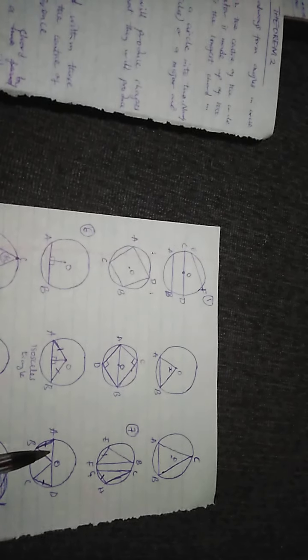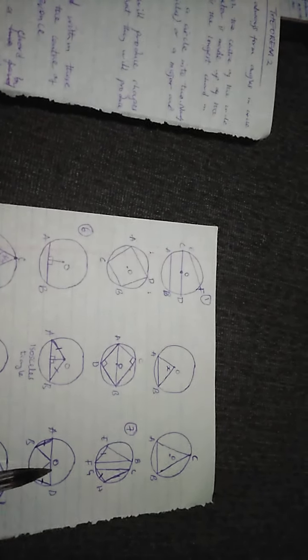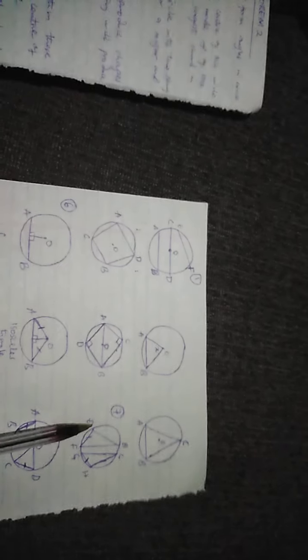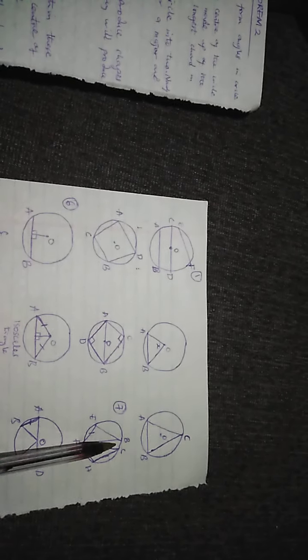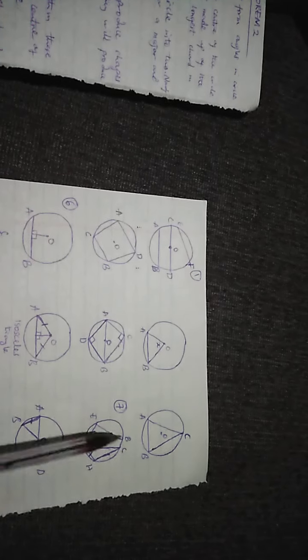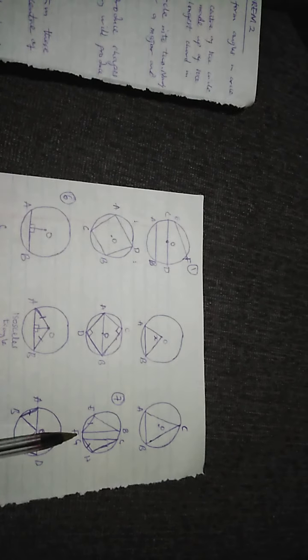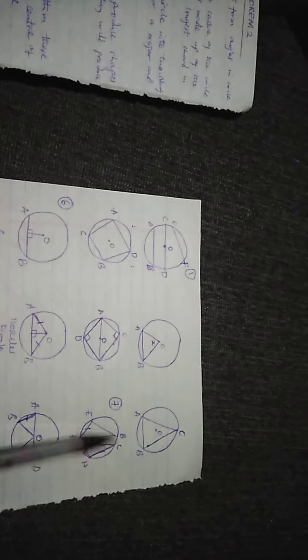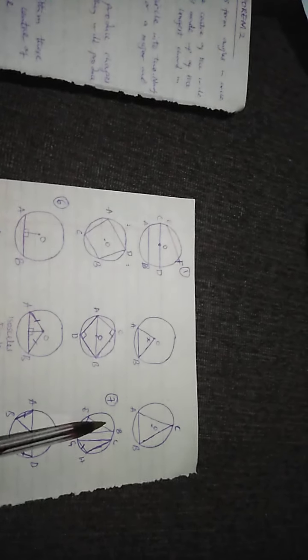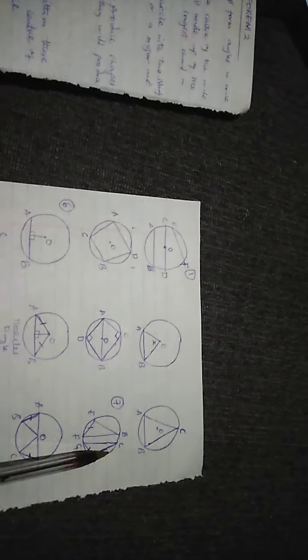Equal chords will produce equal angles. So angle EBF is equal to angle GCH, meaning angle B is equal to what? Angle what? C. Angle B is equal to angle C.